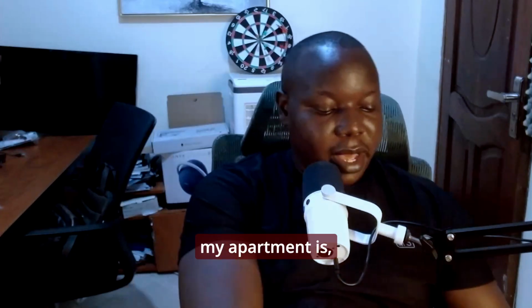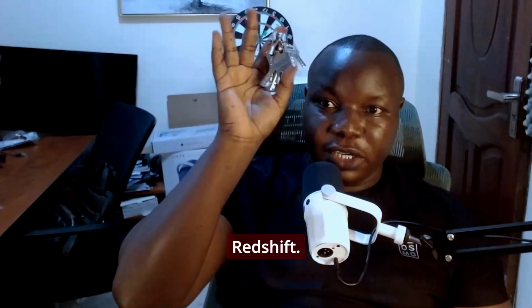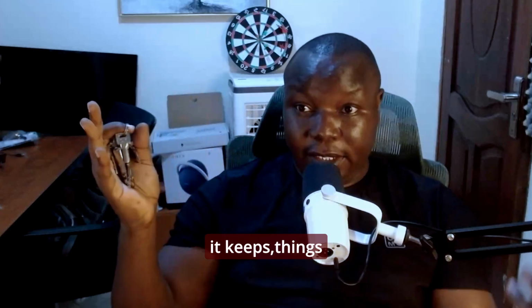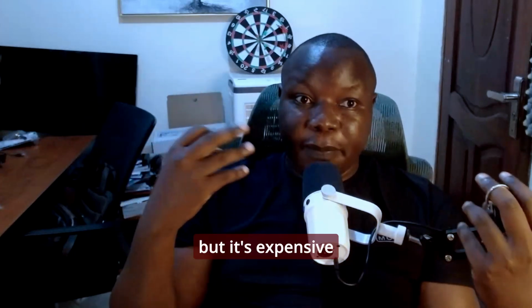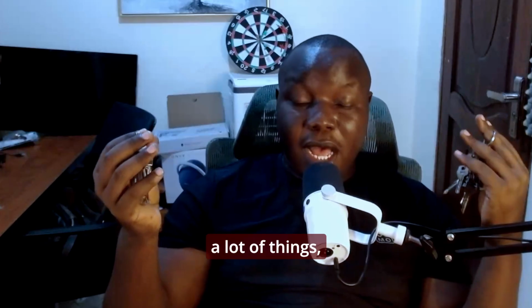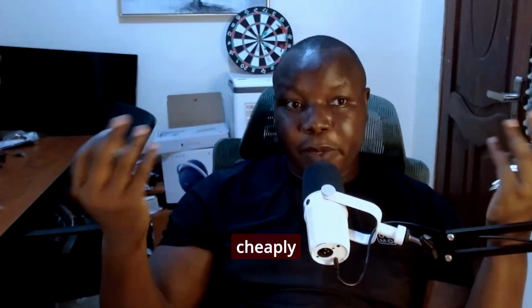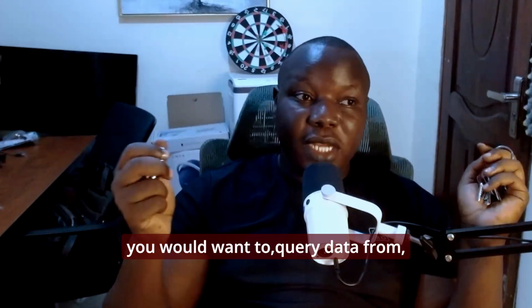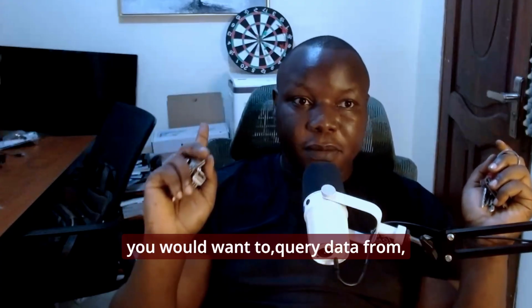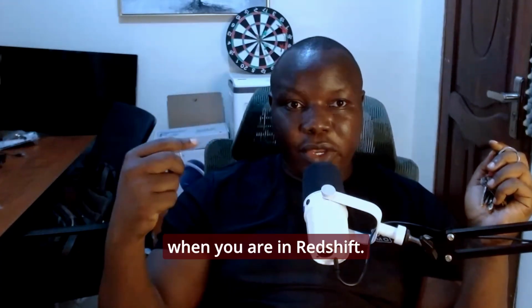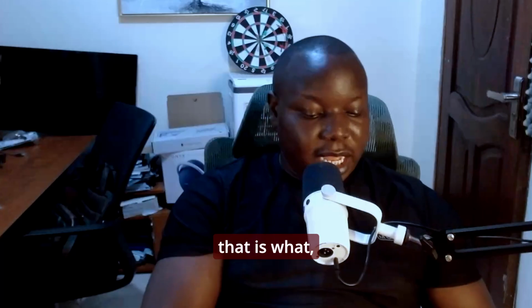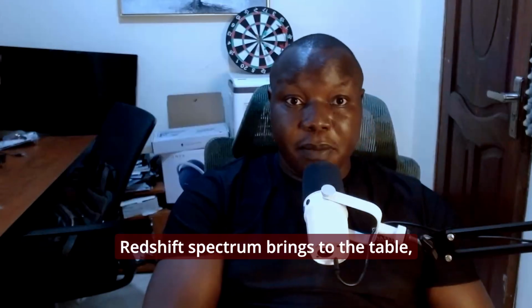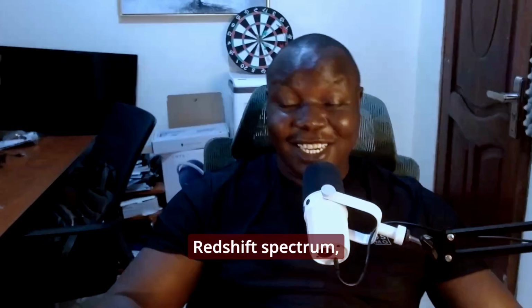So my apartment is Redshift. It keeps things, but it is expensive to keep things there. Then the other storage system is S3, and in S3 you can keep a lot of things cheaply, but sometimes you would want to query data from S3 when you are in Redshift. That is what Redshift Spectrum brings to the table. Redshift Spectrum.